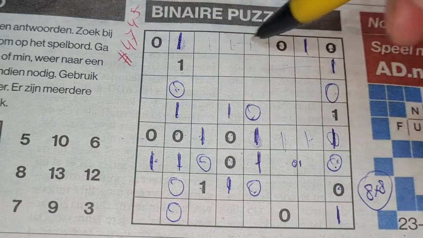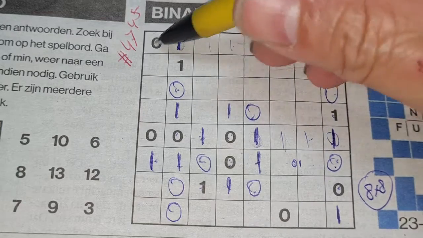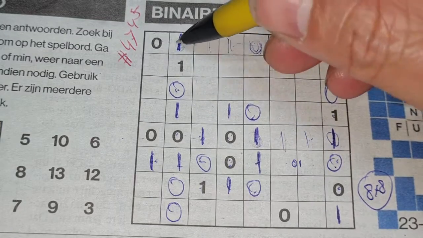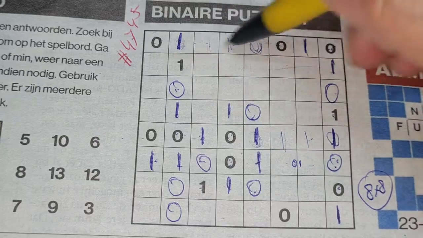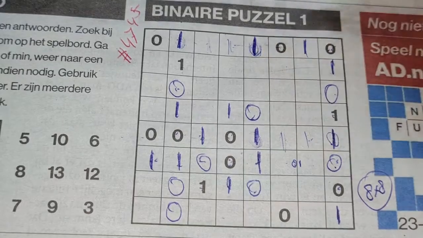If I place in the first row the 4th O here, 1, 2, 3, 4, then we still have 3 ones in the first row. Not allowed, one of the rules, so this can be no. This should be a 1. Alright.